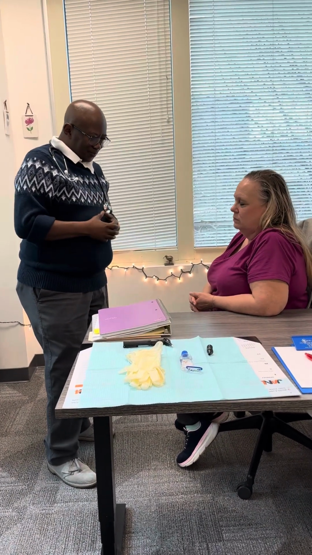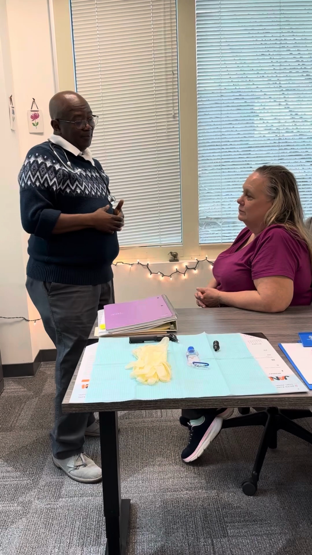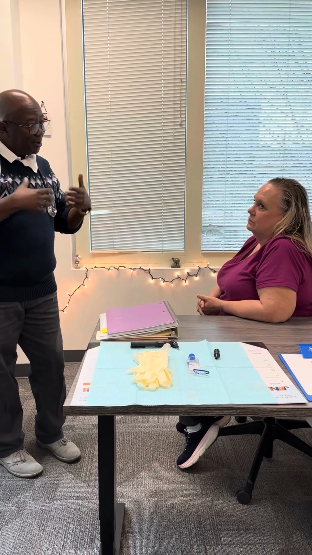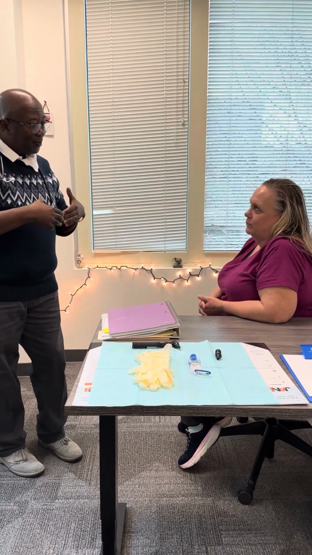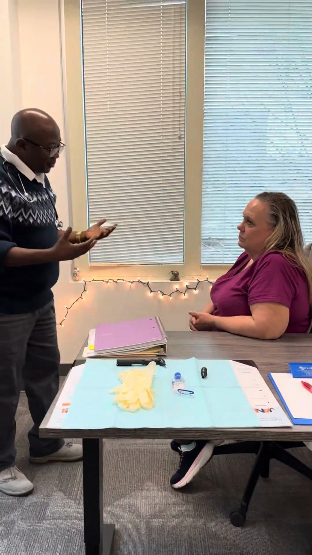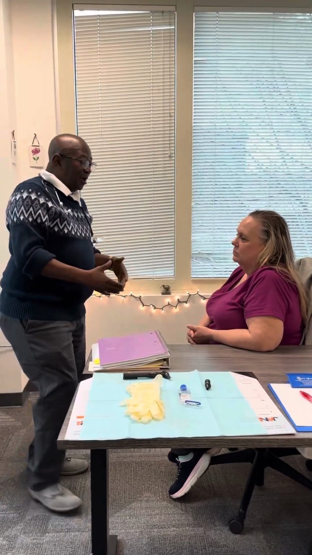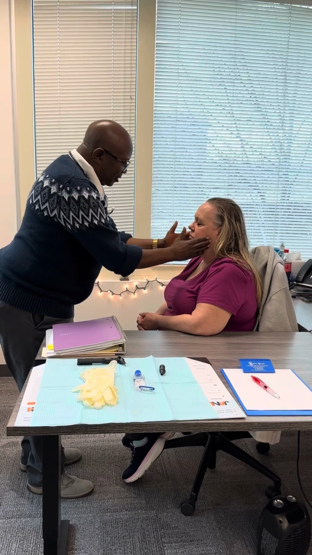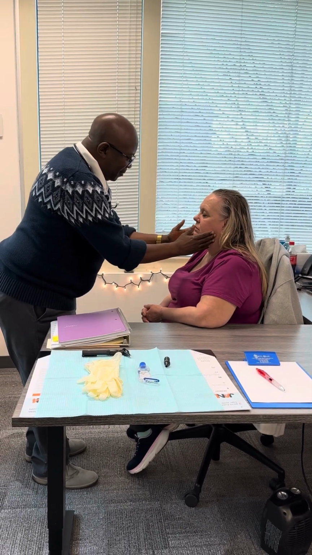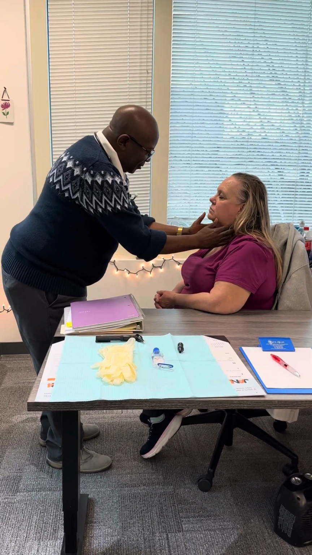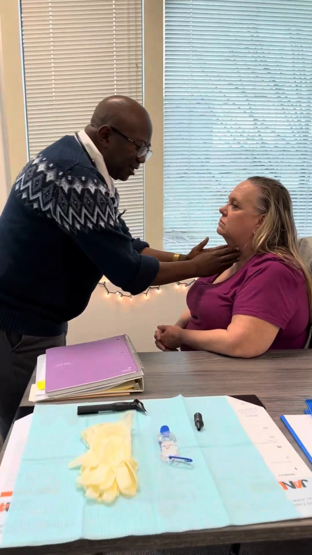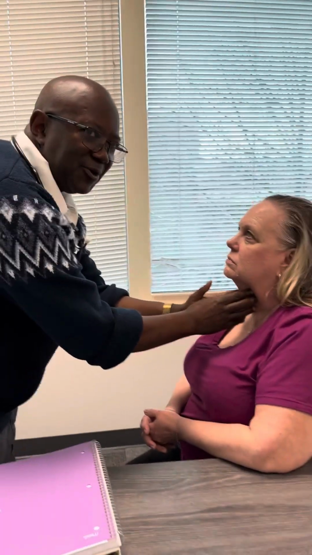Okay. Now we come to the throat. In the throat, we are looking at the outside, and we're looking at the inside. Now that we're looking at the outside, I will start feeling the TMJ bone areas again. Go down here, checking for any lumps, any swellings, any trachea deviations.